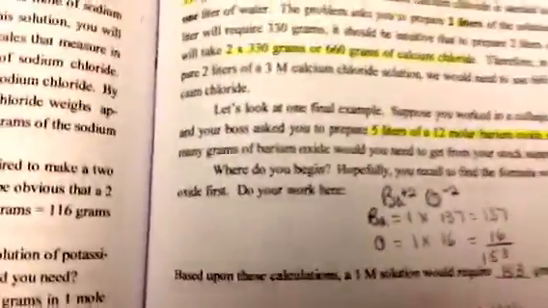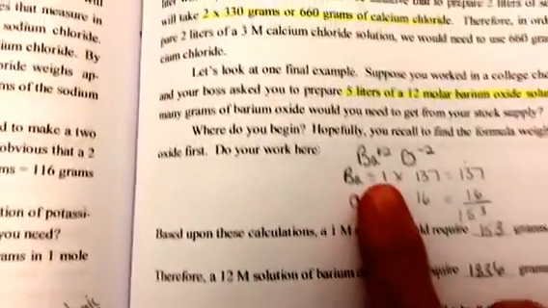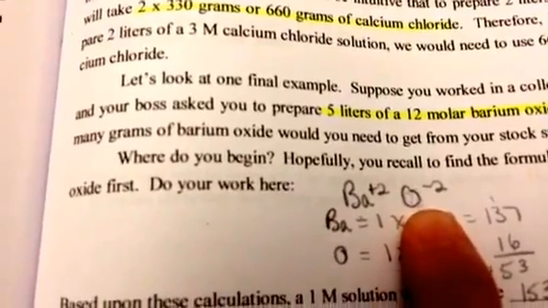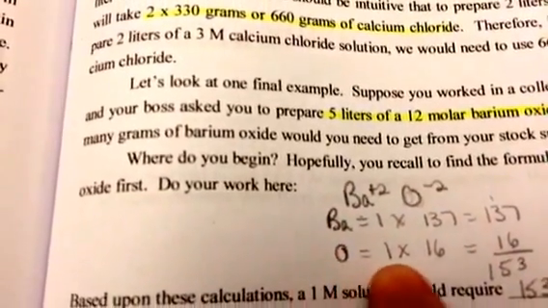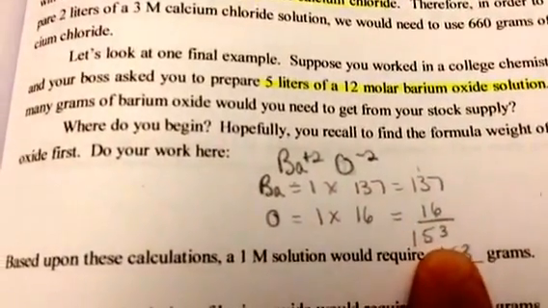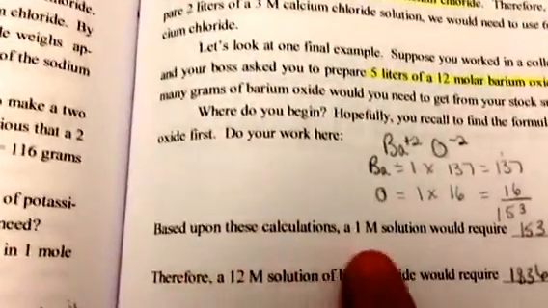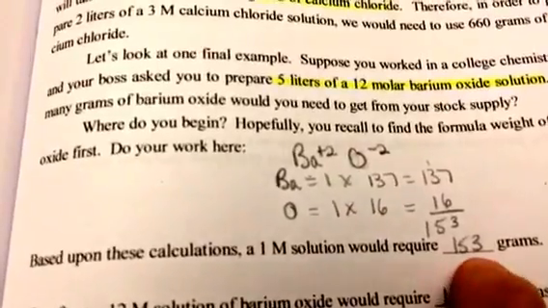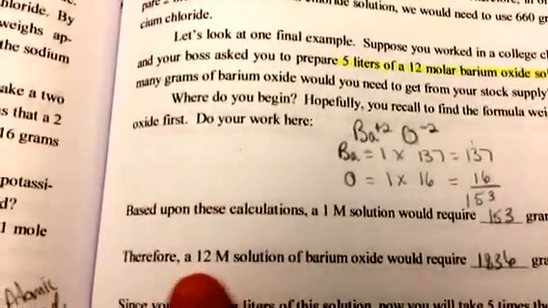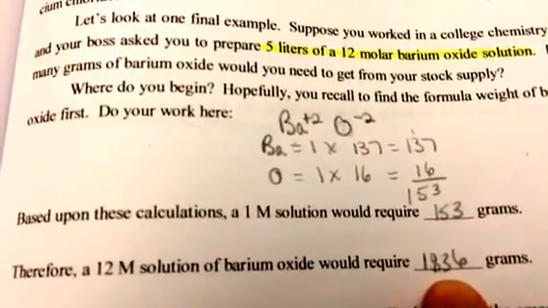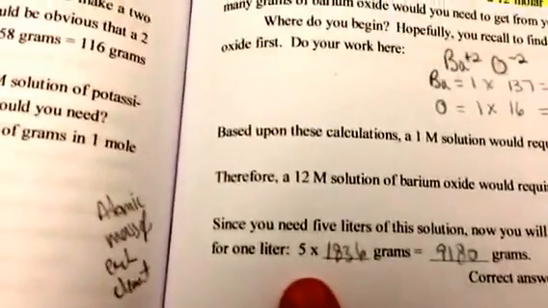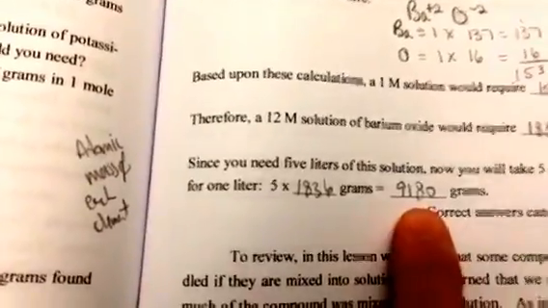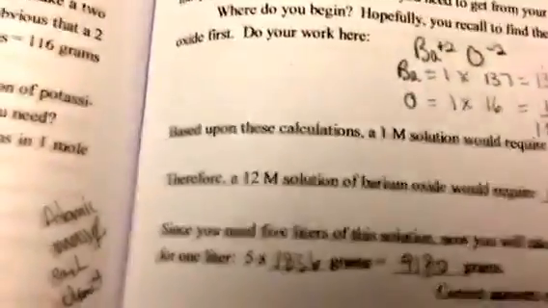Their second example here is barium oxide. You take your barium, you take your oxide, you find your formula weight. Here it is. Then they kind of walk you through it here. In your 1 molar solution, there's your formula weight in grams. They want a 12 molar solution, so you multiply that by 12. And they want 5 liters of it, so you multiply that by 5 to get your grams.